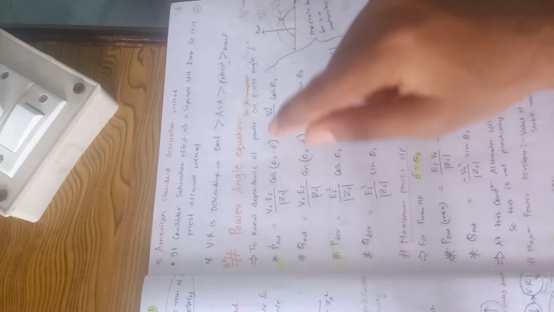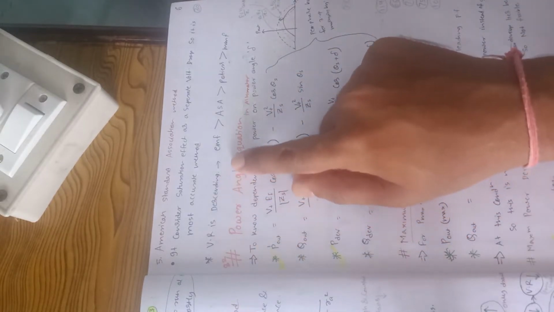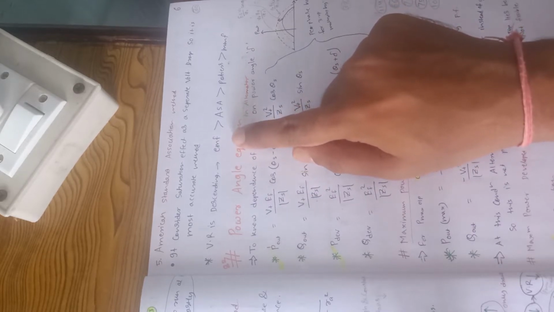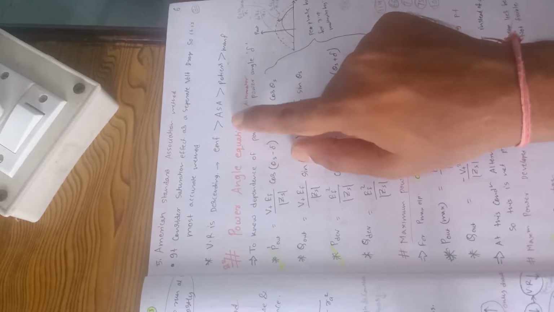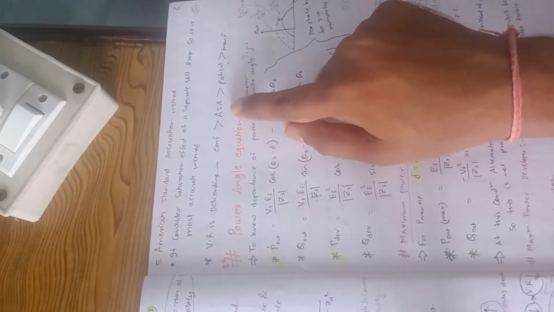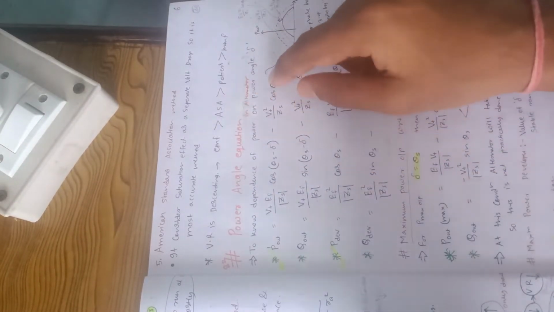And voltage regulation in descending order: EMF has the highest voltage regulation. EMF, after that ASA, after that Potier's, and then MMF. EMF, ASA, Potier's, MMF. In this way, this is the descending order.